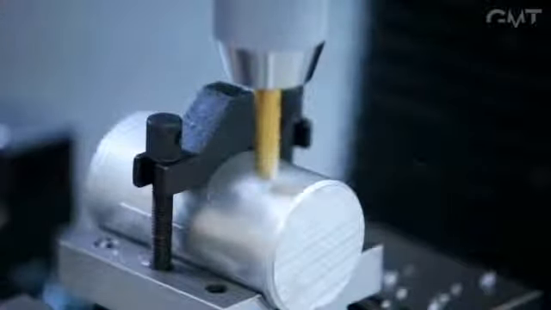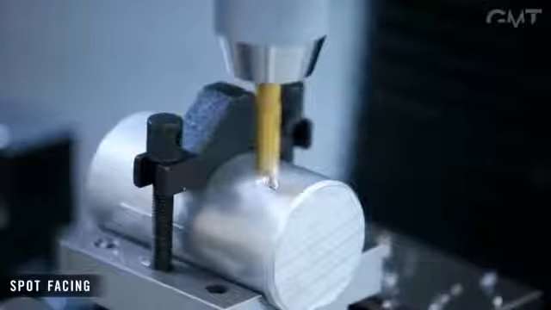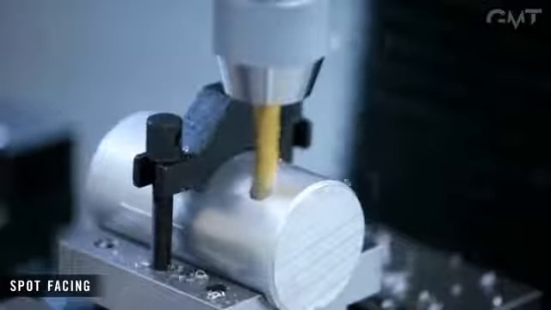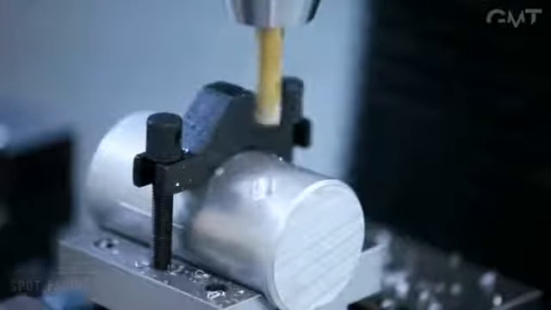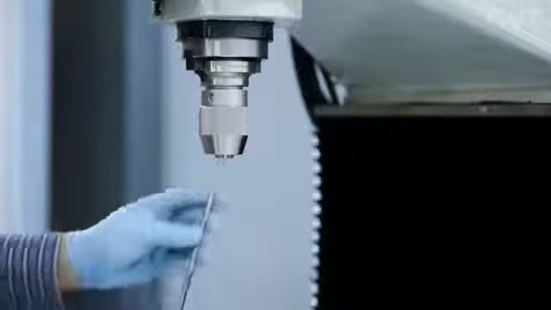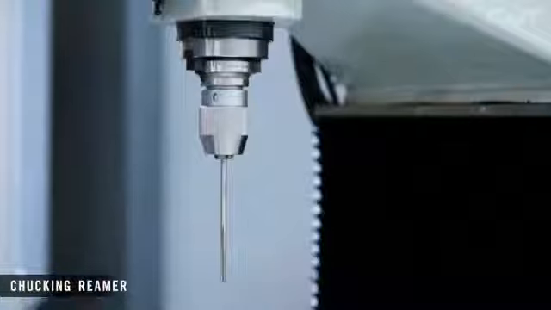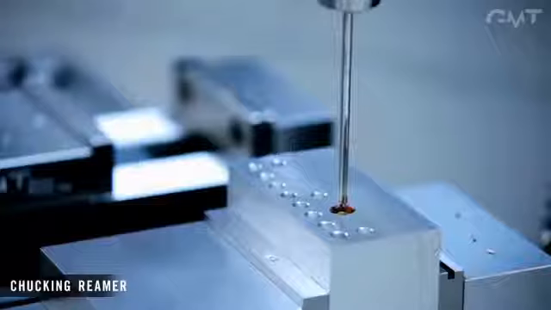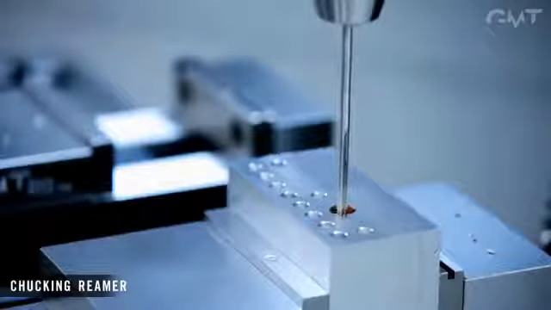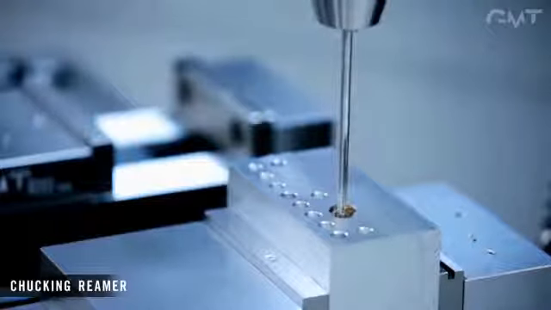Drilling into an angled surface requires spot facing using a center cutting end mill. After spot facing, a standard drill can be used. Chucking reamers are used to enlarge pre-drilled holes to very precise diameters. Slow speeds as well as coolant or lubricant should be used.